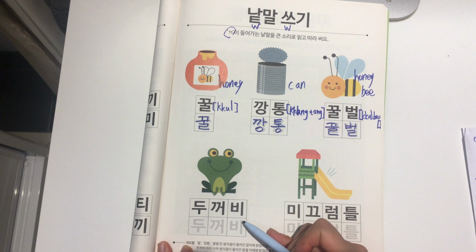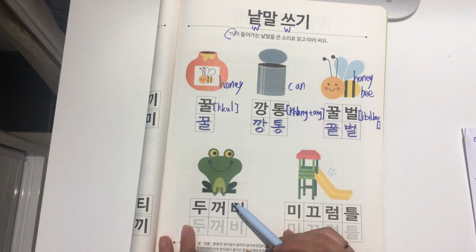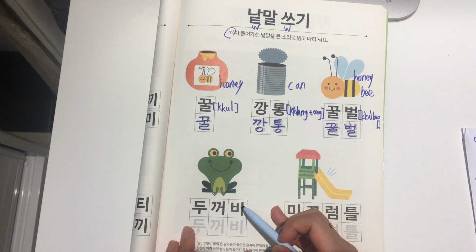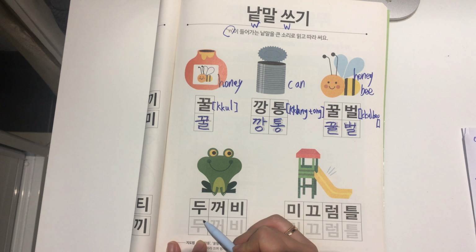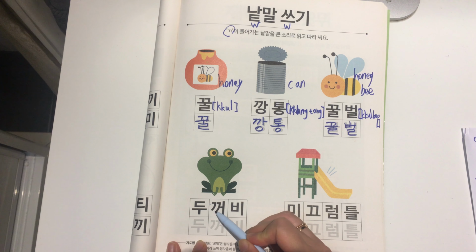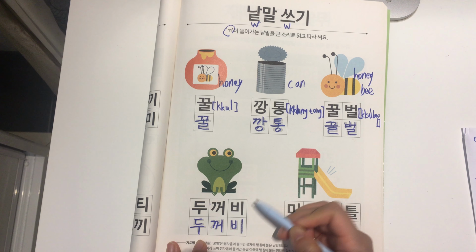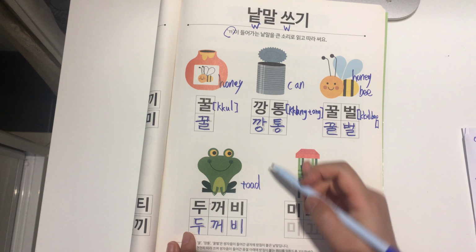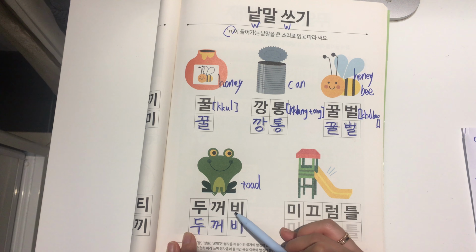Next. I think this word we learned in my last video. 이 단어는 저희 저번 동영상에서 배운 거예요. So this is 두꺼비. Here's a double consonant 꺼, 쌍기역. 두꺼비 is toad. It's kind of frog. I think it's bigger than frog. Toad. 두꺼비.